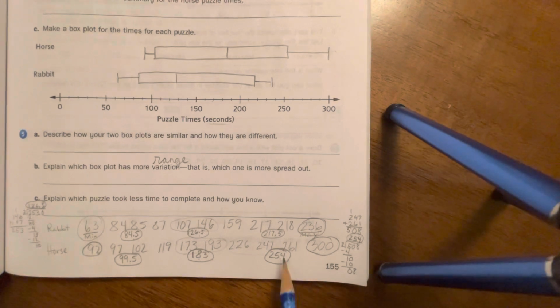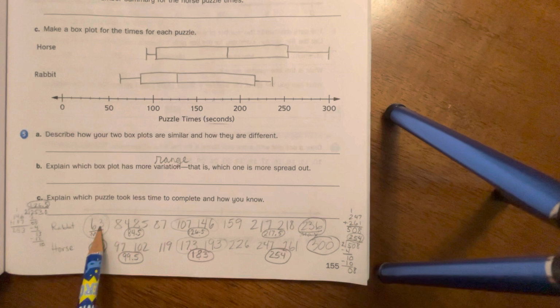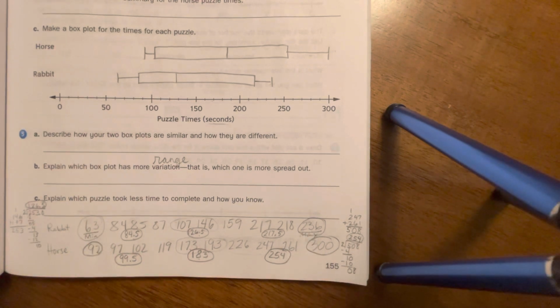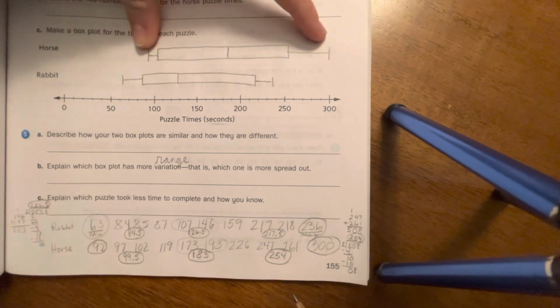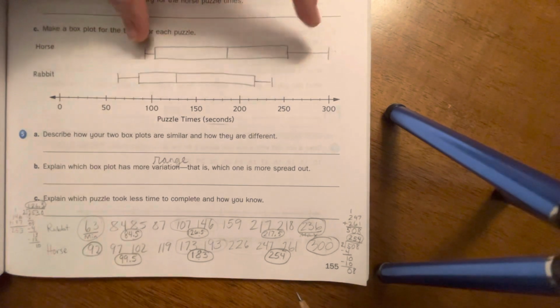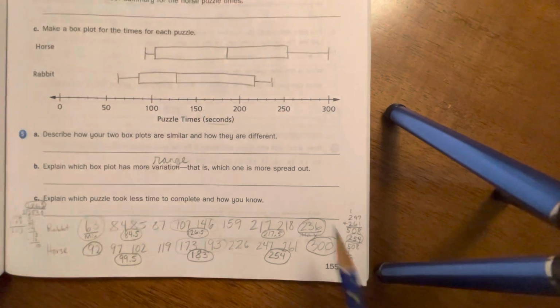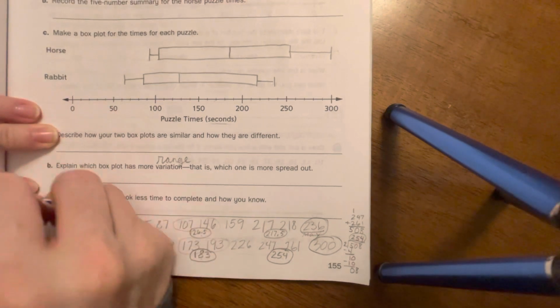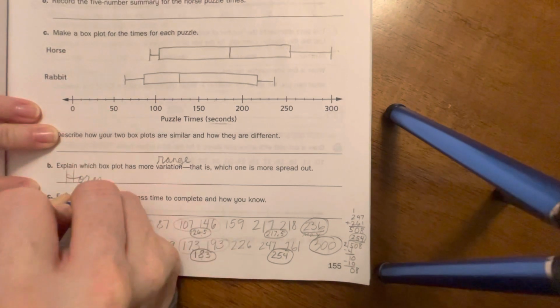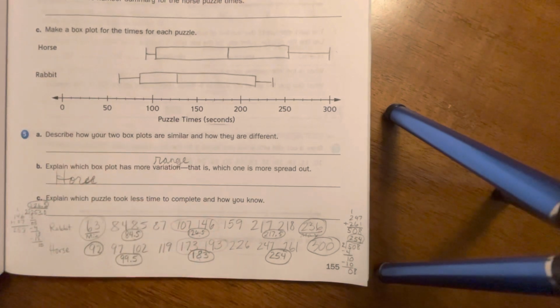The range, remember, is simply maximum minus minimum. So if we did 236 minus 63, and then 300 minus 92, we would see that the horse data is just slightly more spread out than the rabbit data. So I'm just going to put horse, just to shorten it.